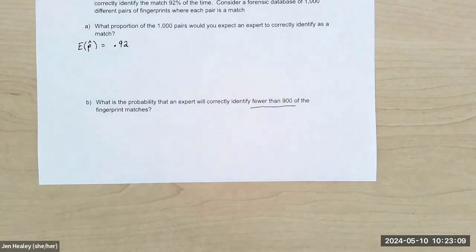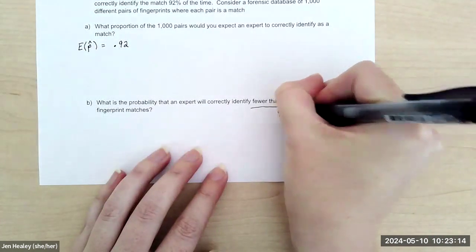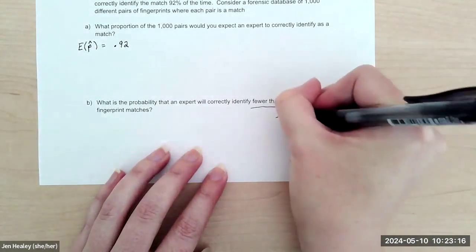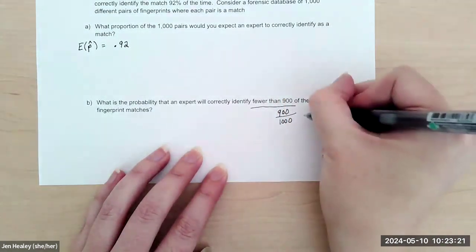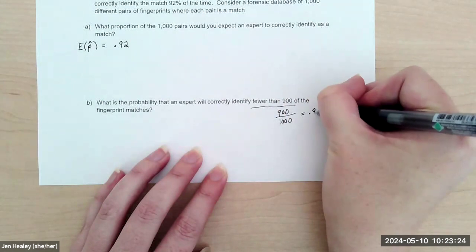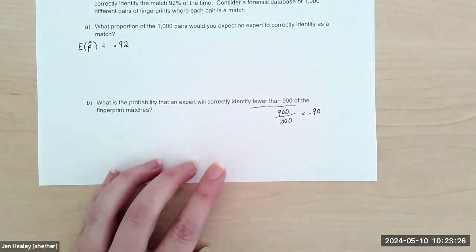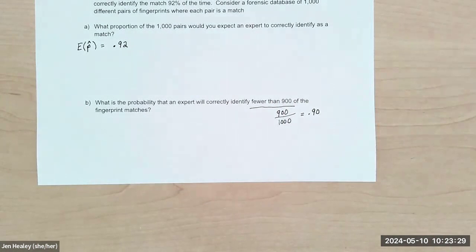So 900 out of 1,000 fingerprint pairs is what they told us. That's 0.90. Sometimes when they do these types of problems, they switch back and forth between using fractions and using decimals for the proportions. So don't be scared. Since we were already talking about a 0.92 before, I want to turn this one into a 0.90 so that I can put it into the formula together.